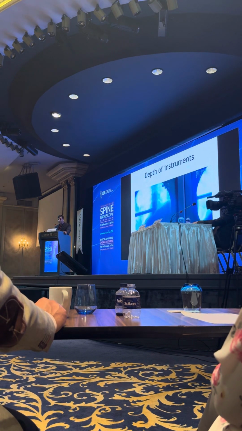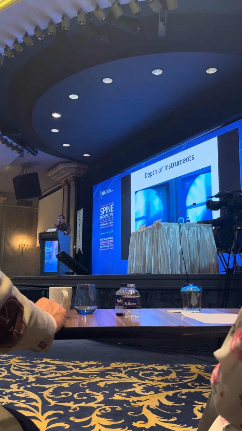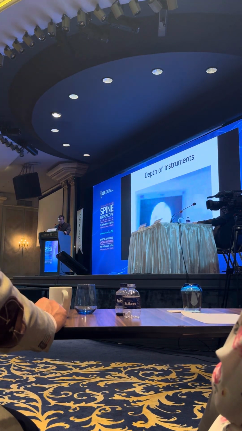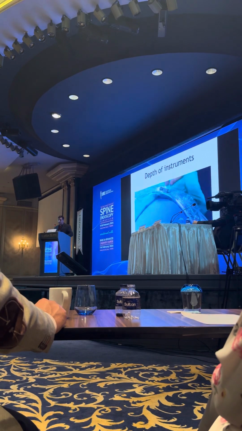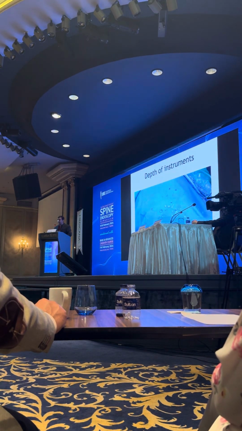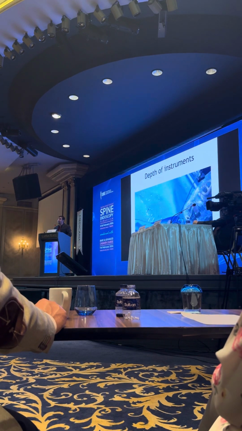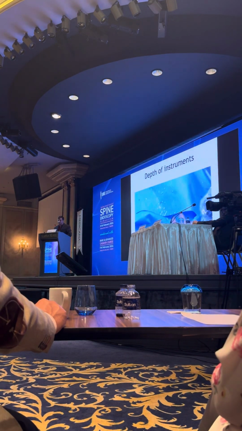So you can see this is the depth of the instrument. You can go up to half of the facet safely, and since you are doing everything under vision, you don't have to worry about injury. And again, all of my patients are under local anesthesia, so I'm not worried about any neurological complication.